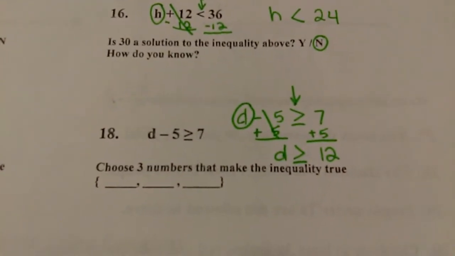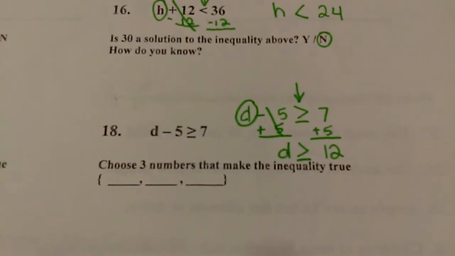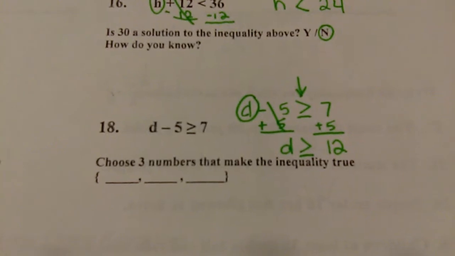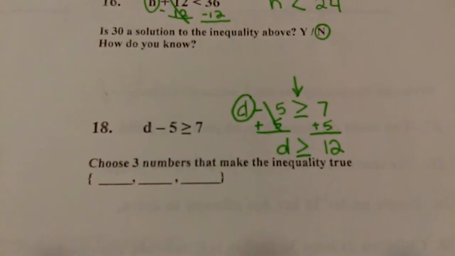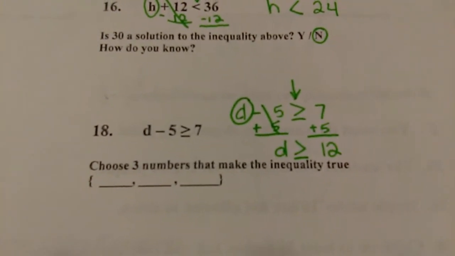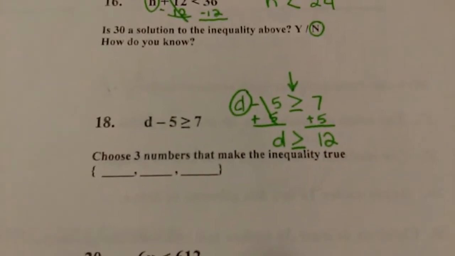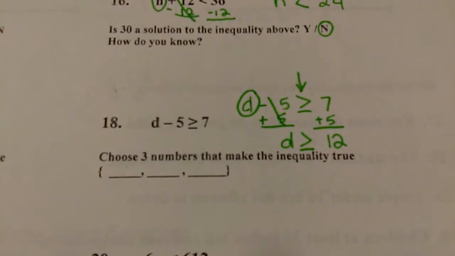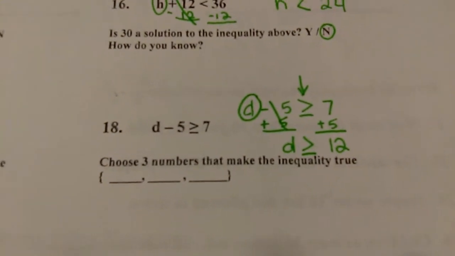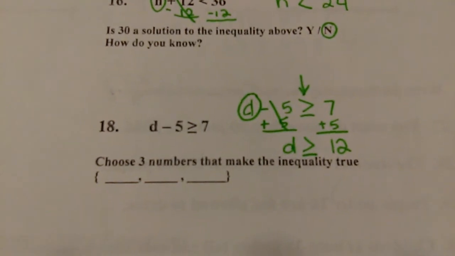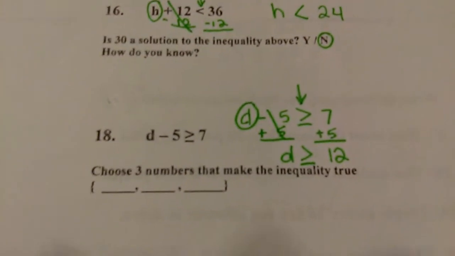So in order to make that 5 disappear, I had to do the opposite or inverse operation with 5, and that was to add 5 to both sides. So then I was left with d is greater than or equal to 12. So now it's saying to choose 3 numbers that will make that inequality true. So whatever number I choose for d, it has to be greater than or equal to 12.